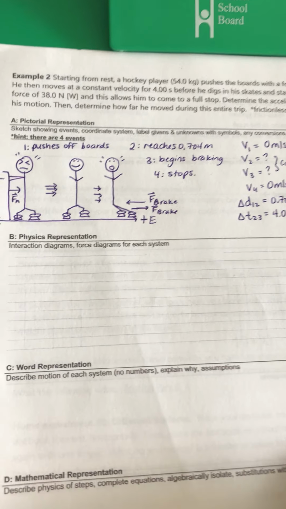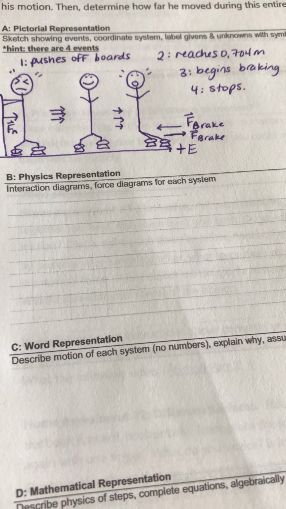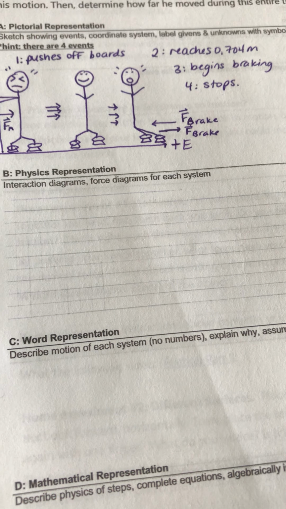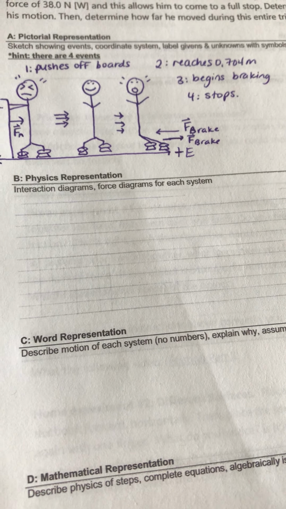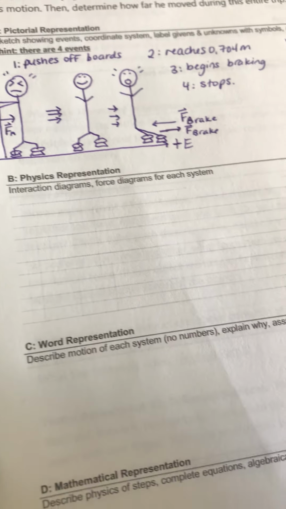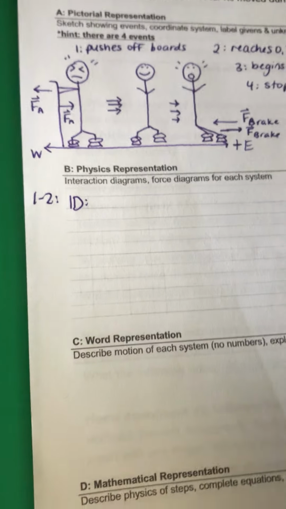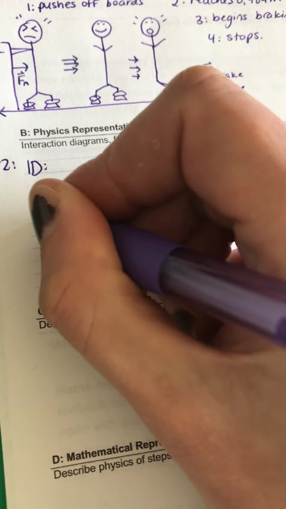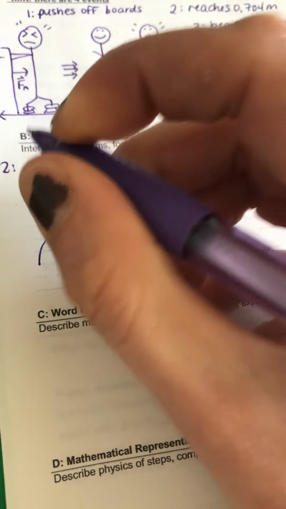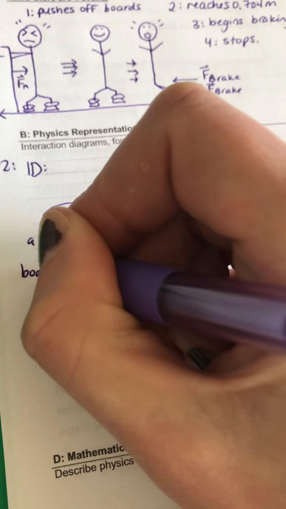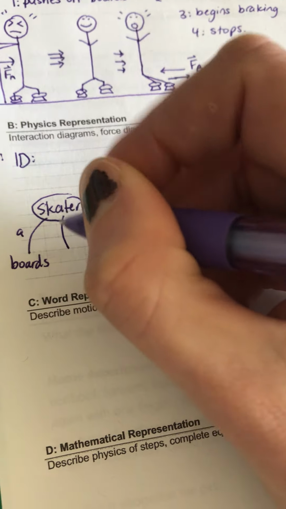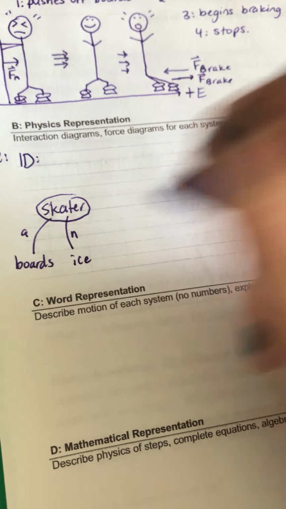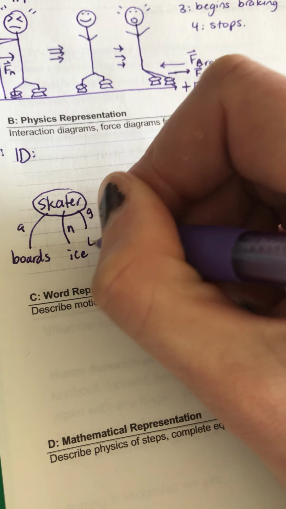So here we go. So like I said in the tips, you might have to draw more than one interaction diagram and more than one force diagram for different situations. And that is the case here. So I'm going to draw the interaction diagram for events 1 to 2 first. Okay. And that is this. So the skaters are the system. They're applying a force to the boards. They experience a normal force with the ice and a gravitational force with the earth.